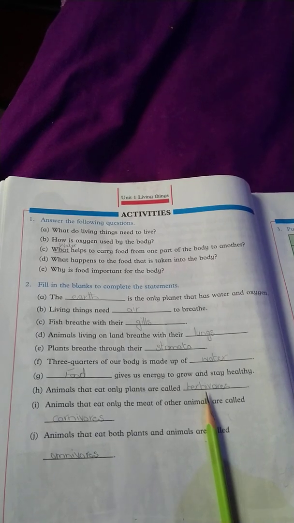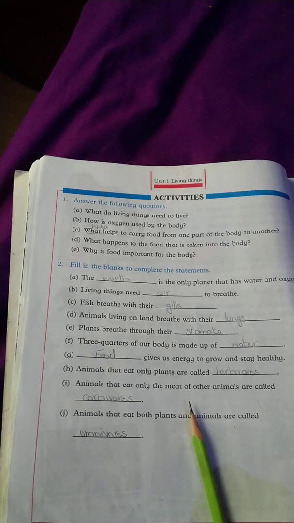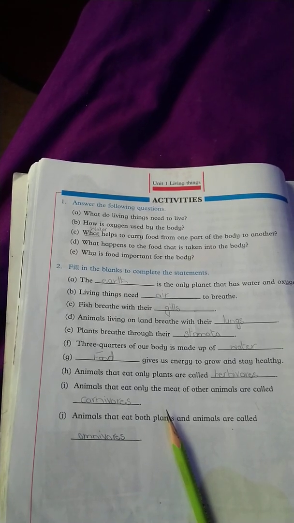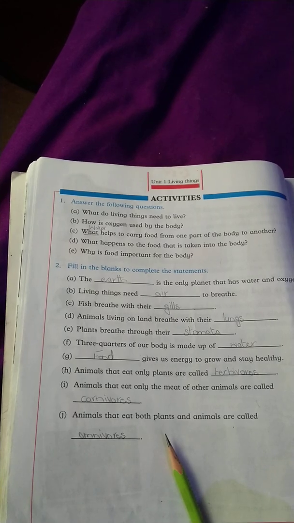H part, animals that eat only plants are called dash. Herbivores. Animals that eat only the meat of other animals are called carnivores. Animals that eat both plants and animals are called omnivores.